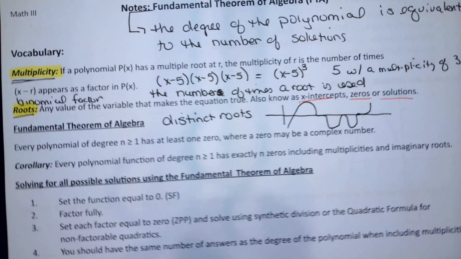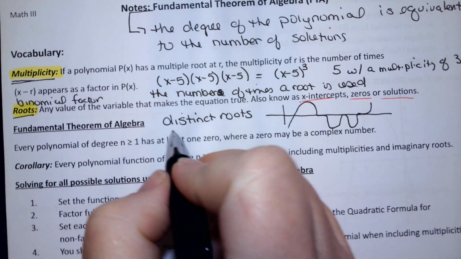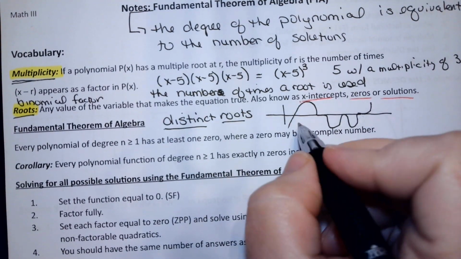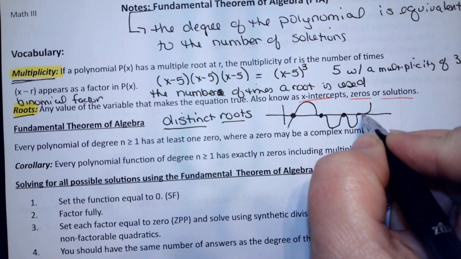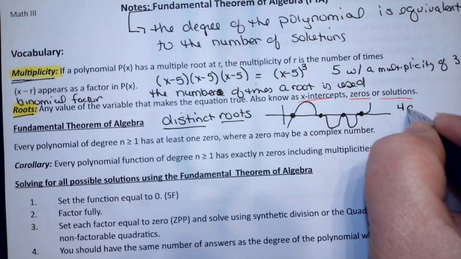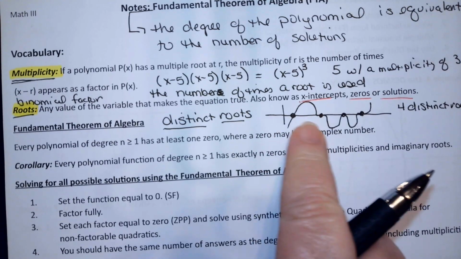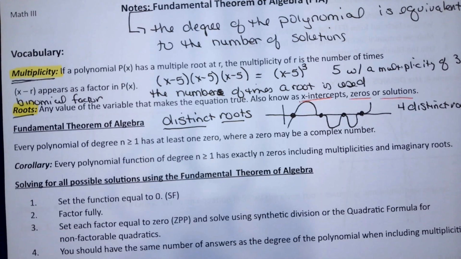Alright, so draw that real quick and let's talk about the number of distinct roots versus the number of solutions. Sometimes they're exactly the same number, and sometimes they're a little bit different. Alright, so when it says distinct roots, that means how many x-intercepts do you actually use. So like this one right here, we have 1, 2, 3, 4 distinct roots. Because we have 4 individual x-intercepts. But some of those x-intercepts are being used more than once.